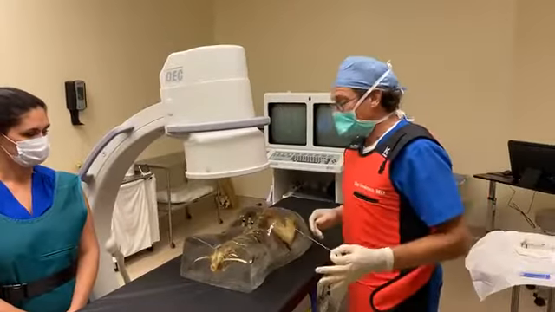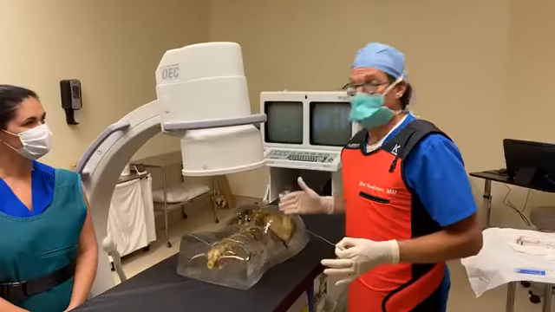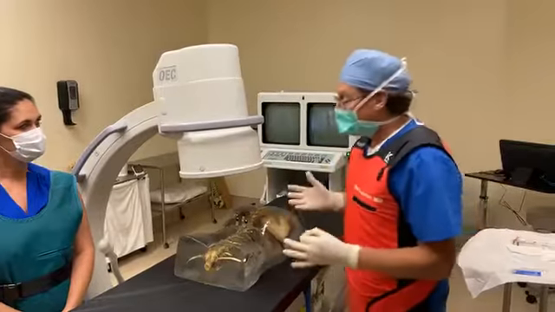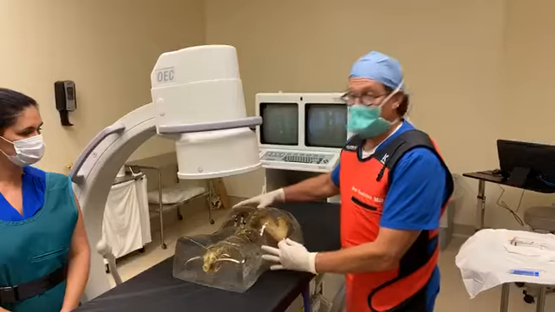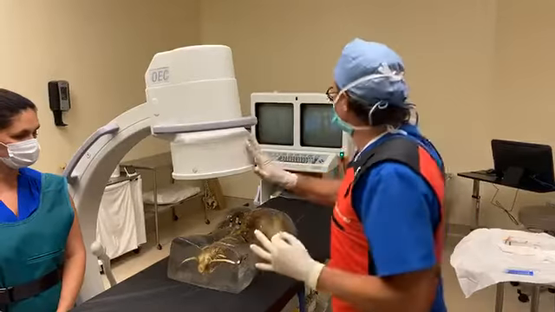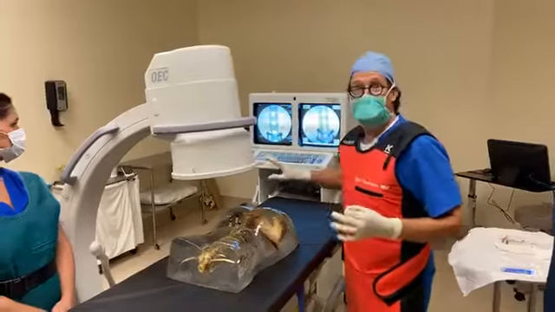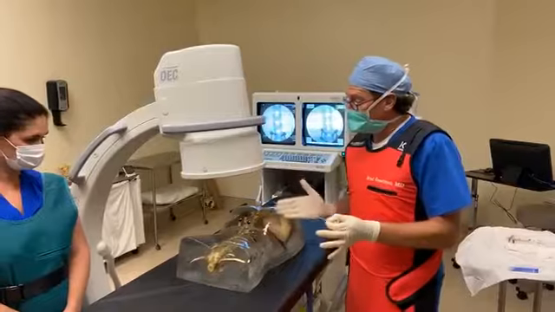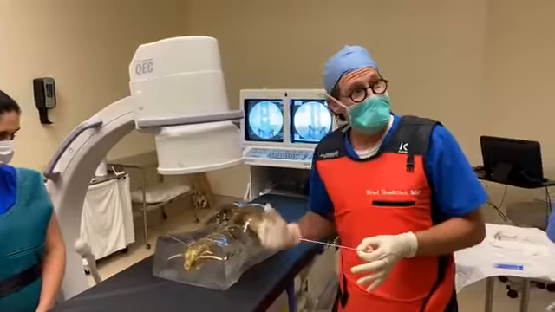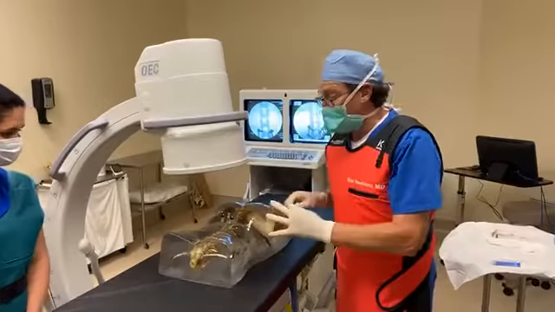And BioTras has been kind enough to let us use one of their models today that they basically encased in silicone. So now not only can we do the procedure under fluoro, but then we can look at what we're doing and see what we're doing on the model.